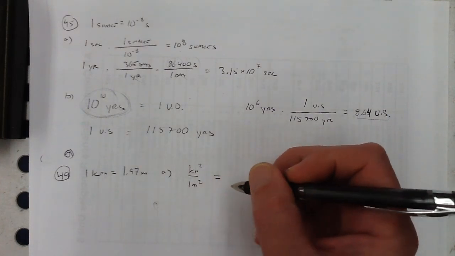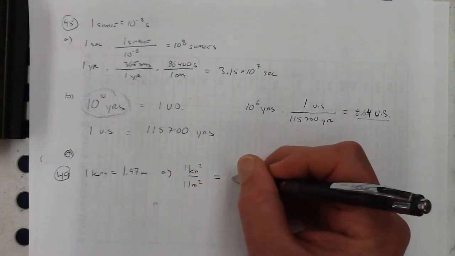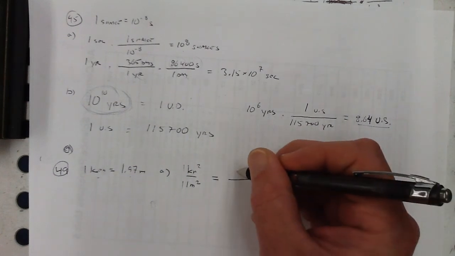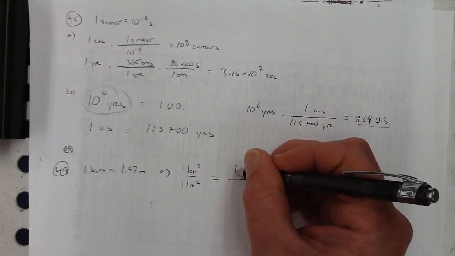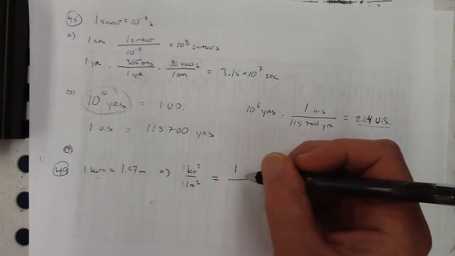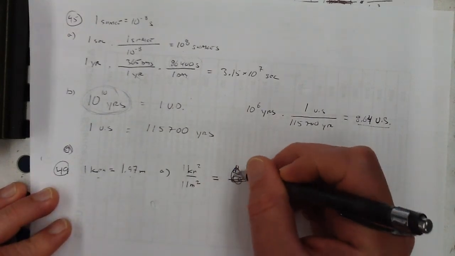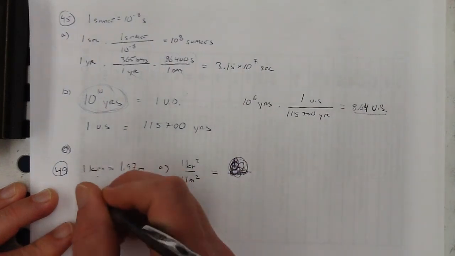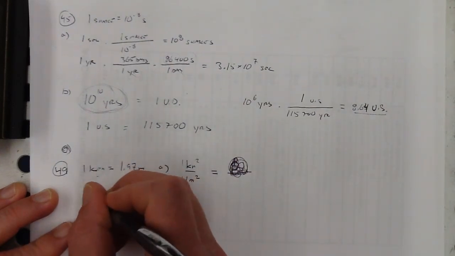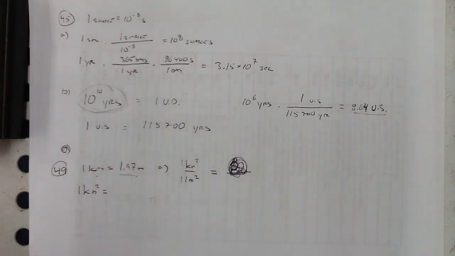So that ratio is equal to, these are equal to each other, so 1 square ken. Let's see. So actually, let's do this. Let's convert this and say 1 square ken is equal to, I would just need to square that number, 1.97 squared.